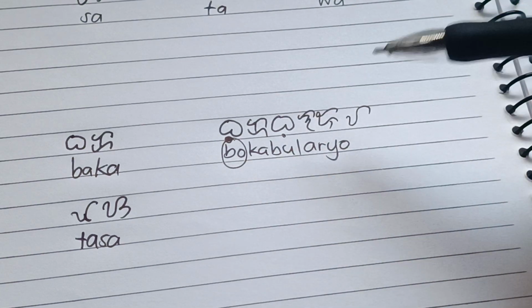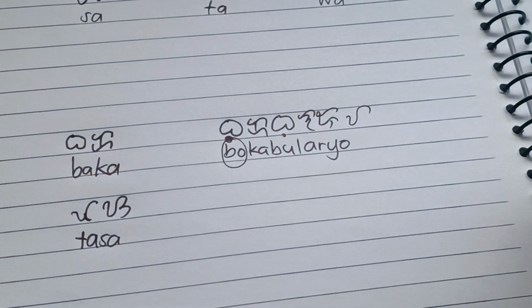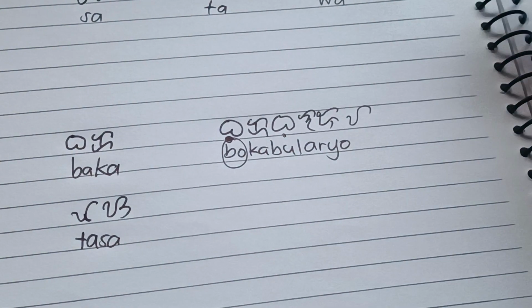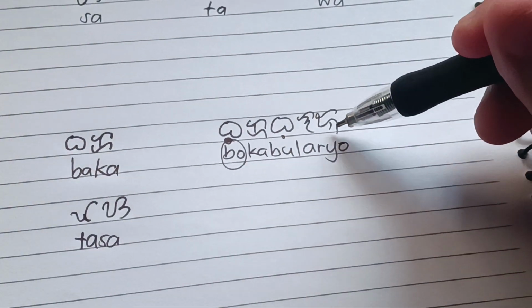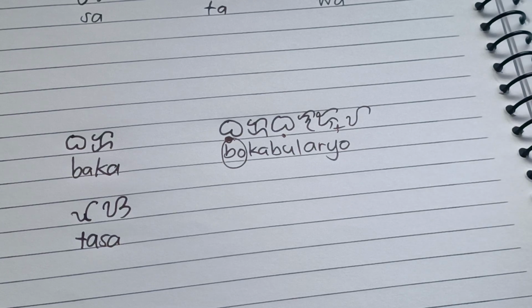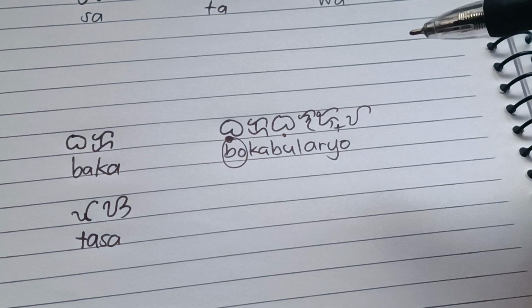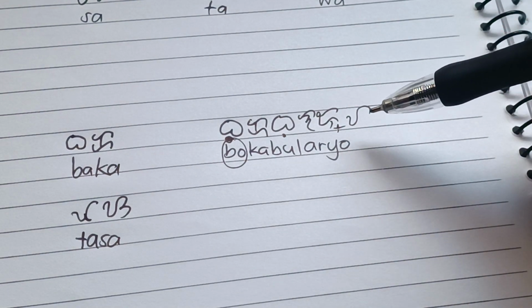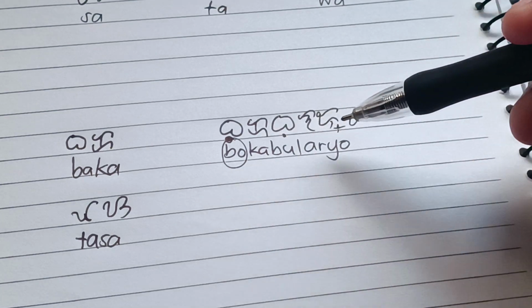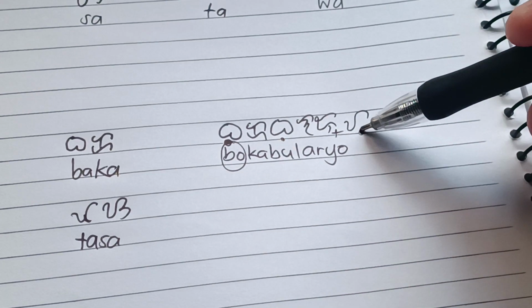R. Oh, however, how can we do this? What we can do is just put a cross below the symbol, or the lower right part of the symbol. And lastly, yo. We can just have it like this.